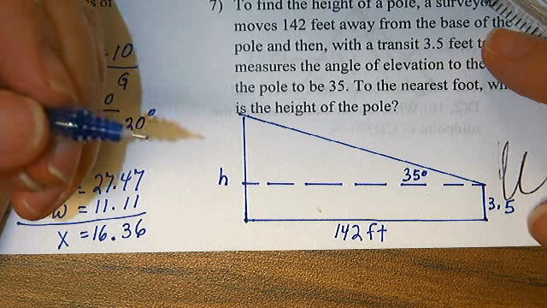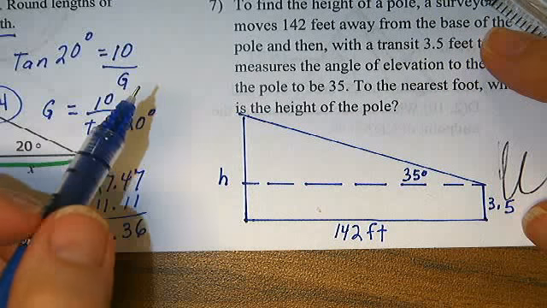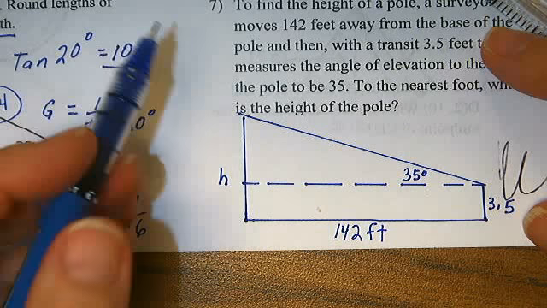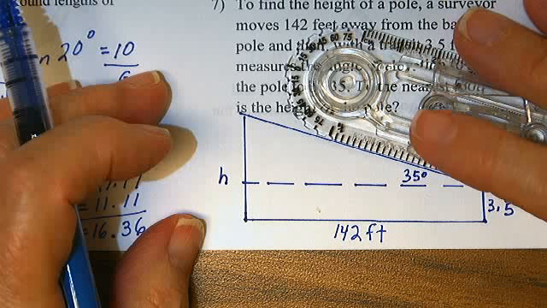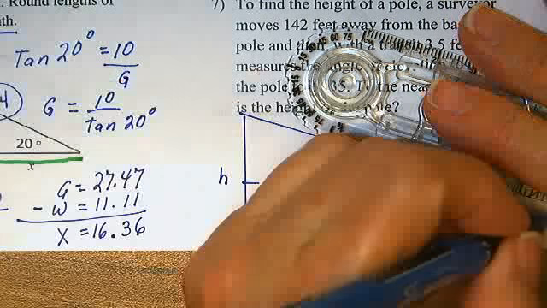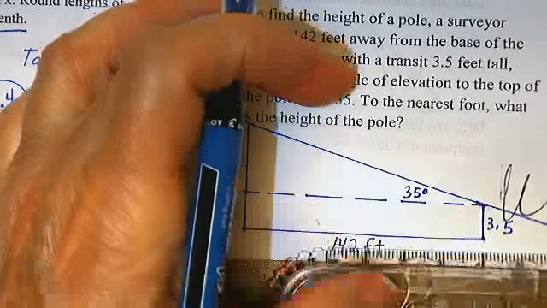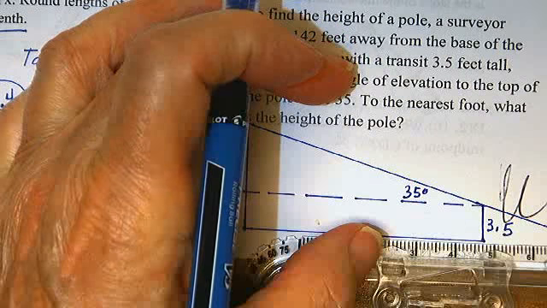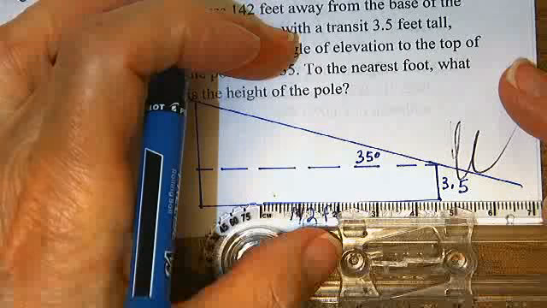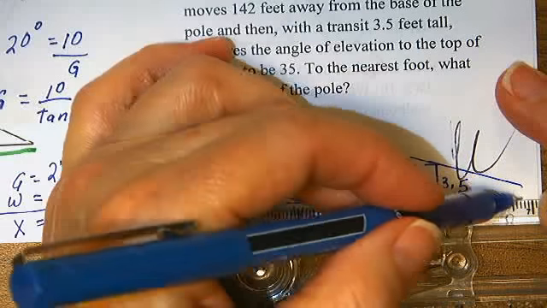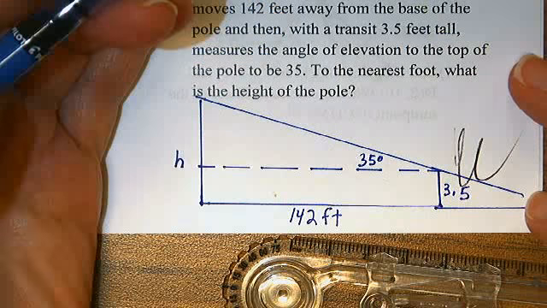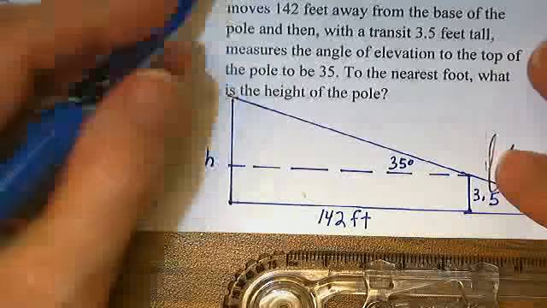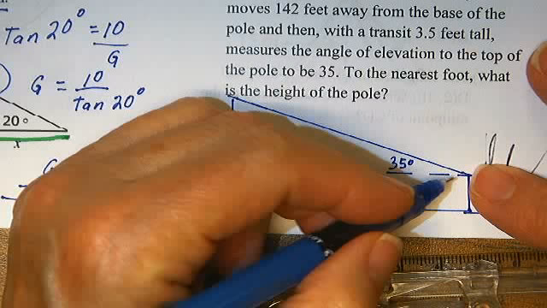Well, let me see. Let's think about this just a bit. I have similar triangles. I know this distance.